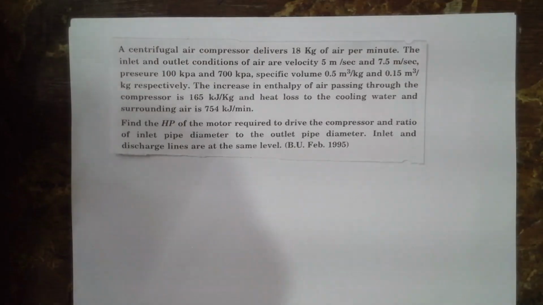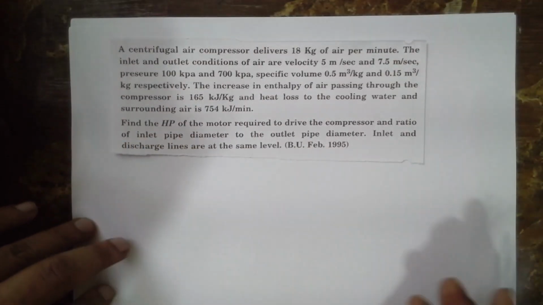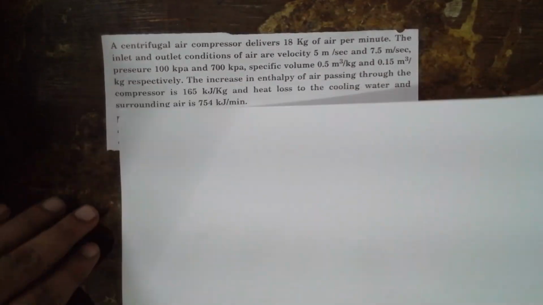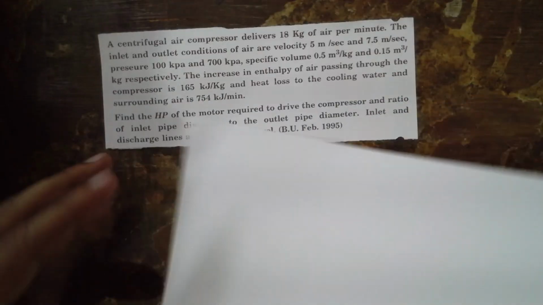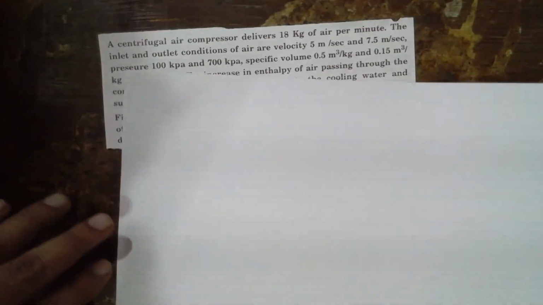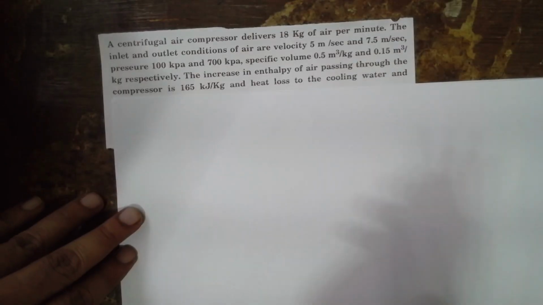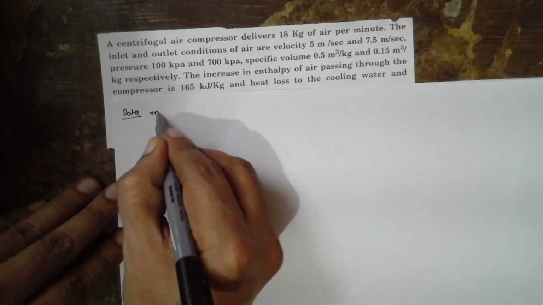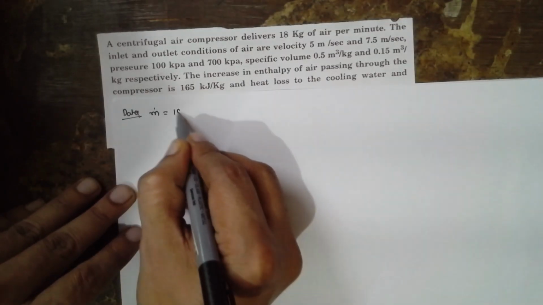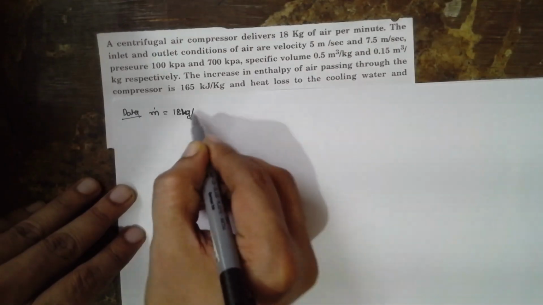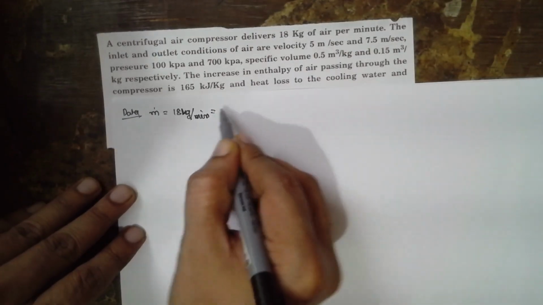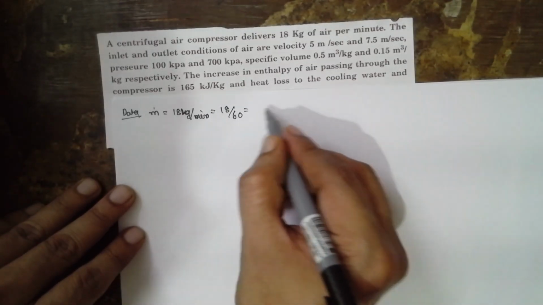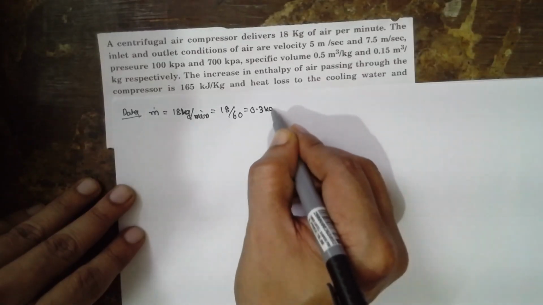A centrifugal air compressor, 18 kg per minute of mass is given. Mass data: m dot is equal to 18 kg per minute. We need to convert it in terms of seconds. 18 divided by 60, 0.3 kg per second.